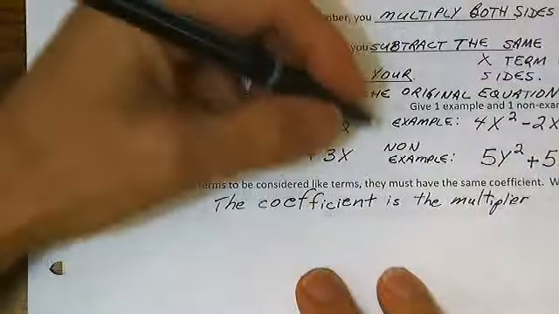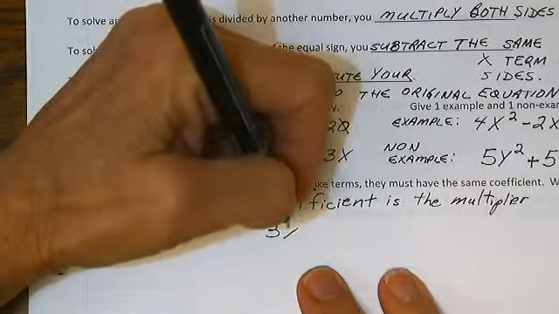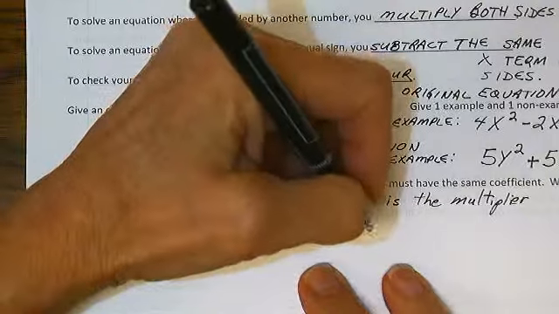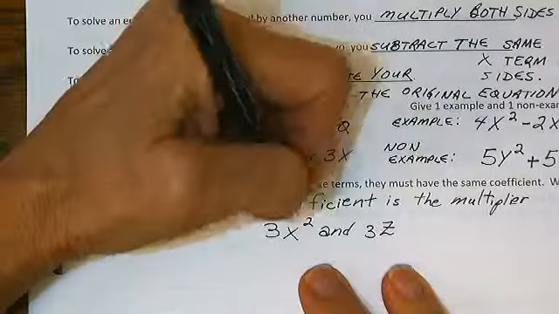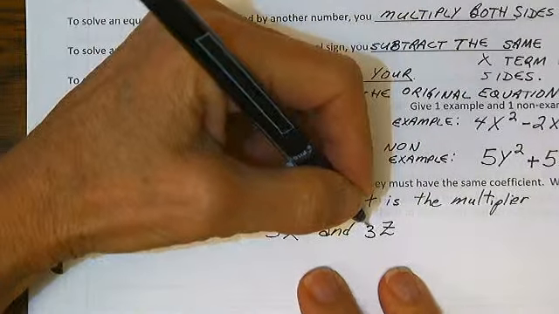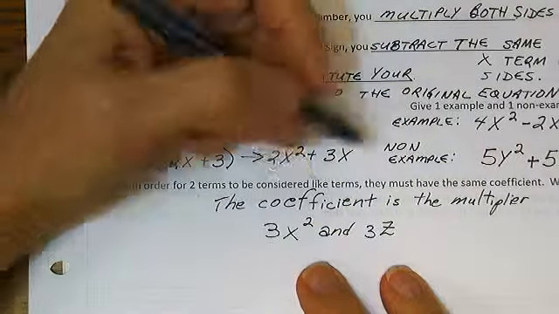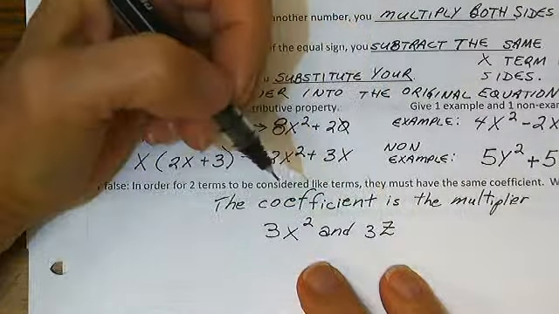So, if we have 3x squared and 3z, they have the same coefficient, but they do not have the same variable, and they do not have the same exponent.